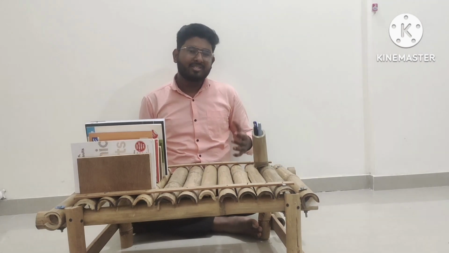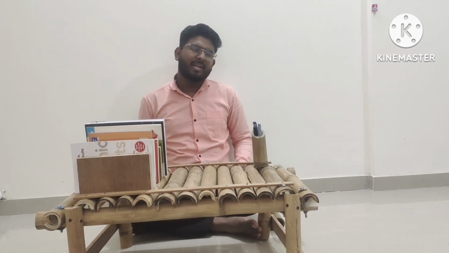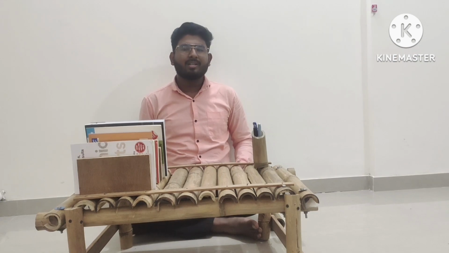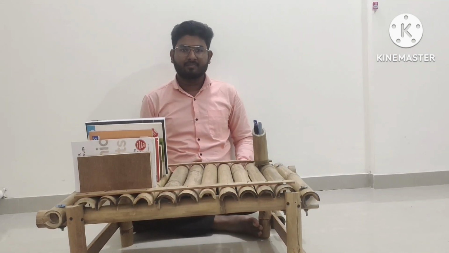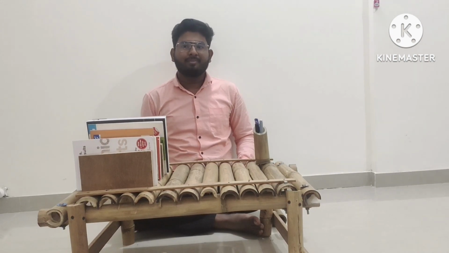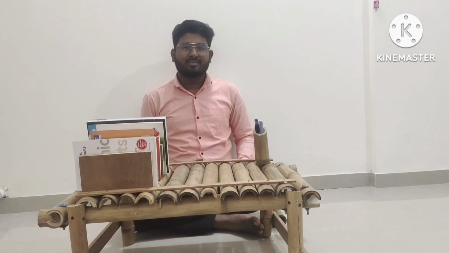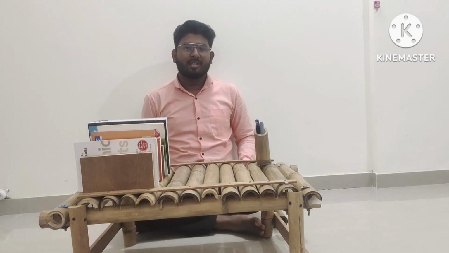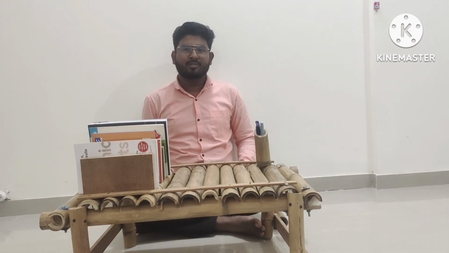Let's see some additional facts about bamboo. Bamboo is stronger than steel in some cases. One of the remarkable examples of bamboo strength can be seen in the construction industry. In some parts of the world, bamboo is used as a reinforcing material in concrete structures.